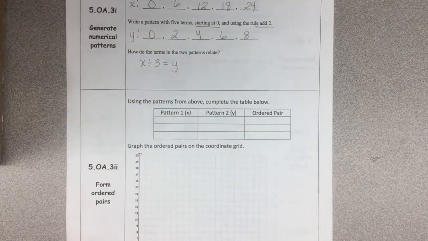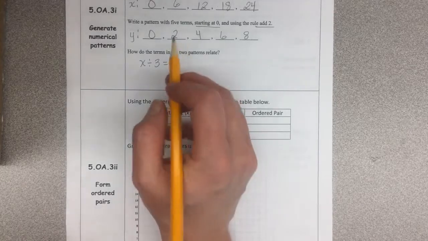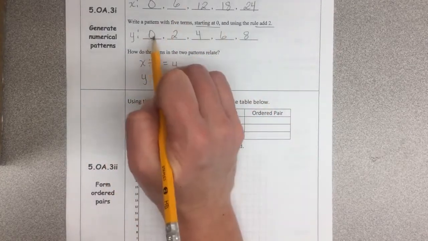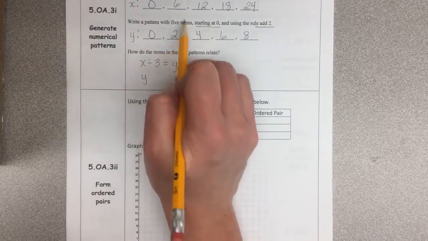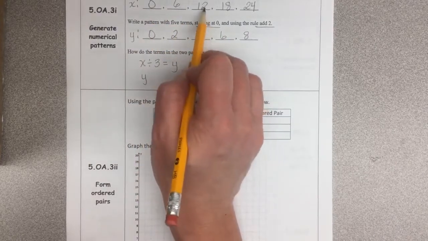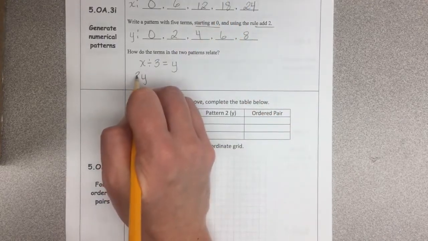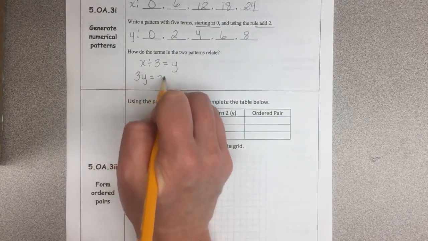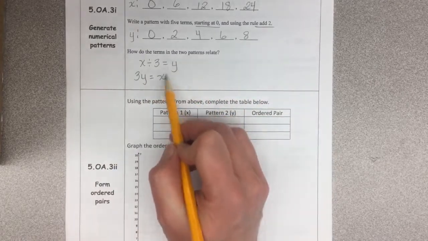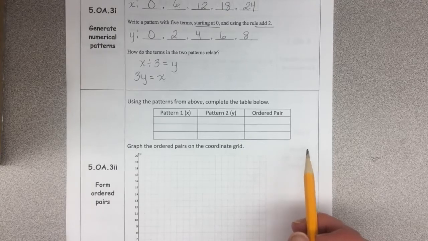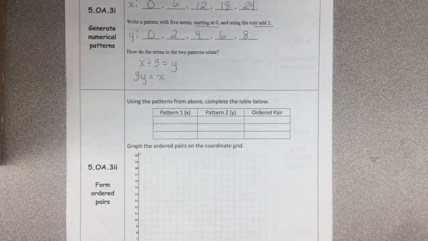The other way I could state my rule is that for each of the y numbers, what's happening to get back to the x's? It looks like I multiply my y numbers times 3 to get my x numbers. So here's 2 ways I could state my rule. Using the pattern from above, complete the table below.